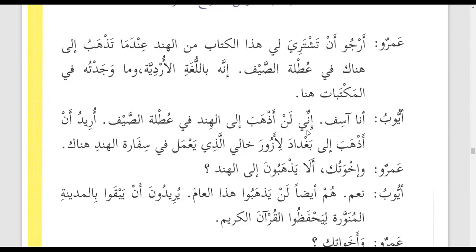إني لن أذهب إلى الهند في عطلة الصيف. أريد أن أذهب إلى بغداد لأزور خالي الذي يعمل في سفارة الهند هناك. I'm sorry. Indeed, لن أذهب, I will not go إلى الهند في عطلة الصيف. I will not go to India in the summer vacation.